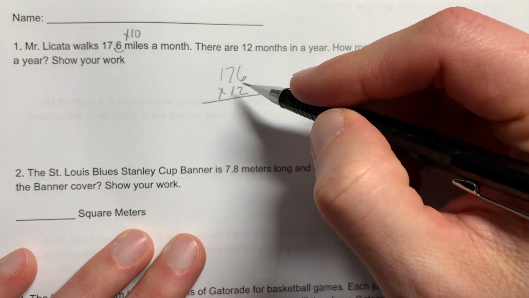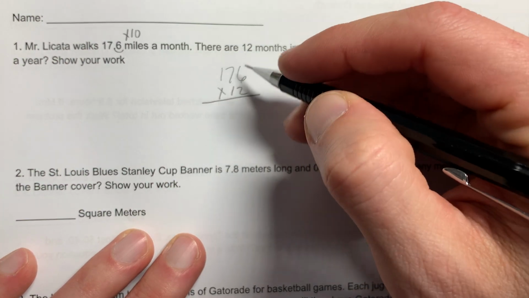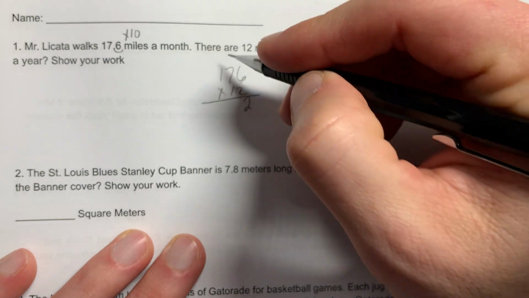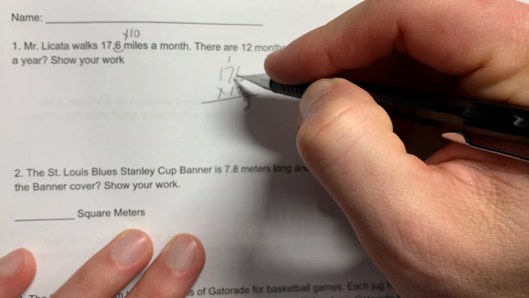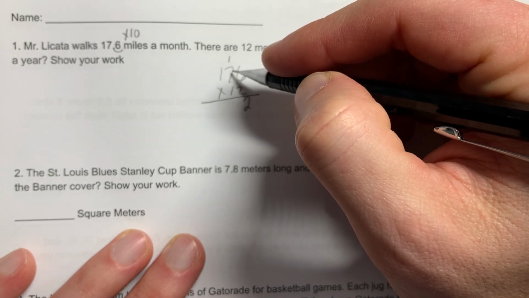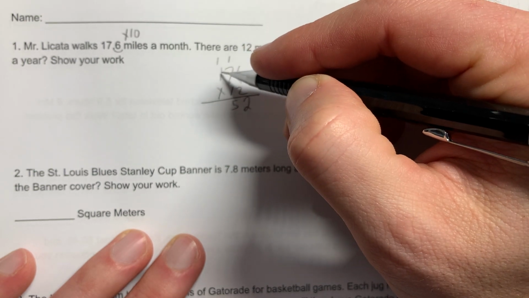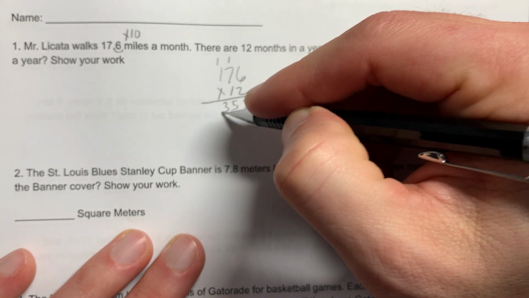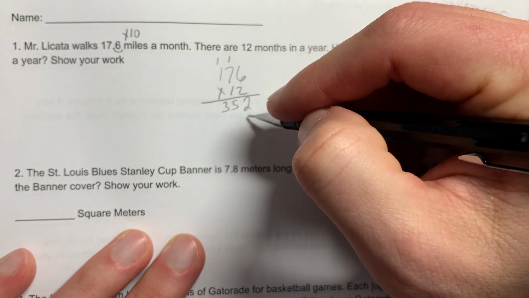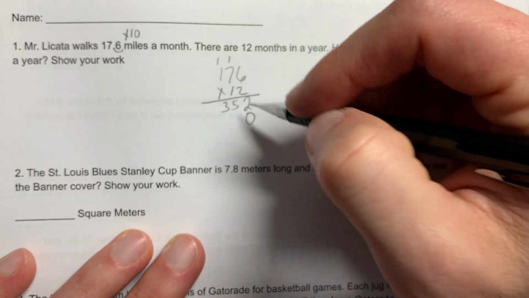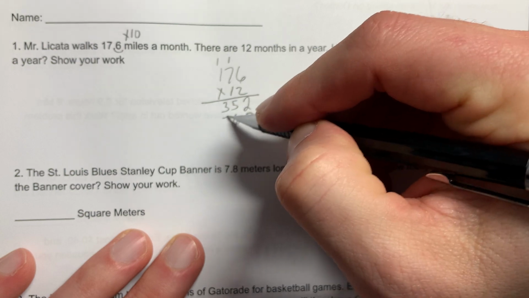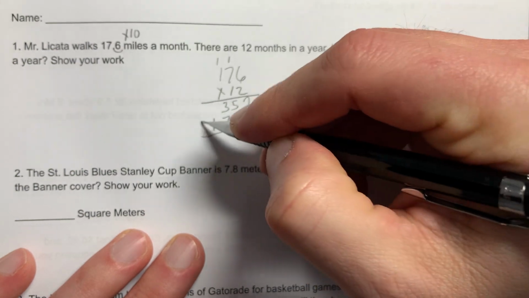So the first step would be 2 times 6 with the standard algorithm. Regroup. 2 times 7 is 14 plus 1 is 15. Regroup. 2 times 1 is 2 plus 1 is 3. So then I'm going to index my 0 since I'm going to the tens. 1 times 6, 1 times 7, and 1 times 1.